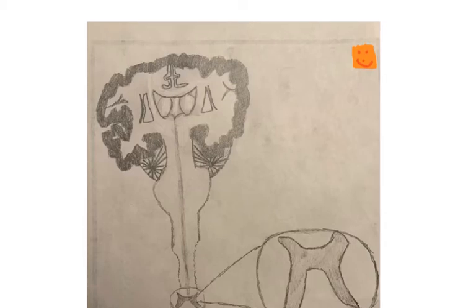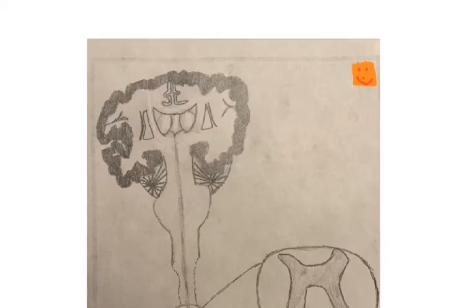So again, we have a subcortical structure underneath our cerebral cortex in our cerebrum called the hypothalamus. In this picture, since it's not really that clear because it's not 3D, let's just say the hypothalamus, in our last video we said it was about right there.